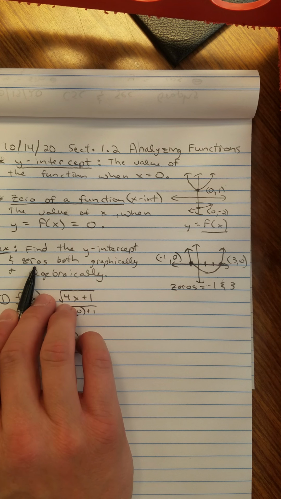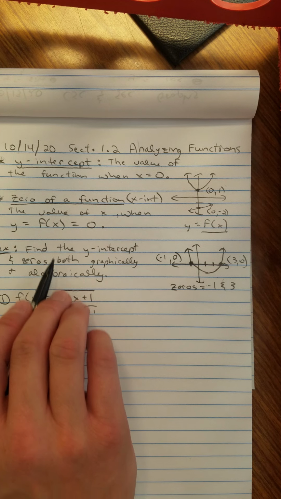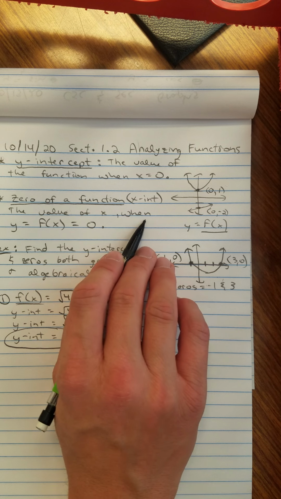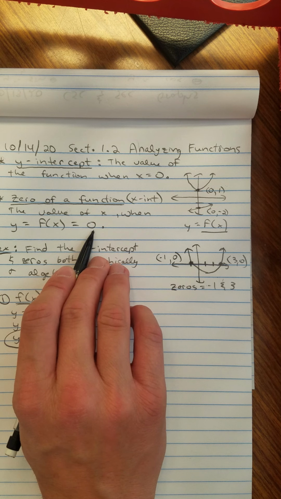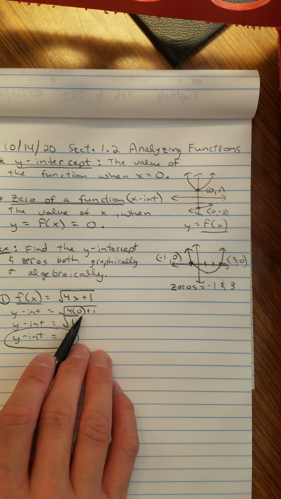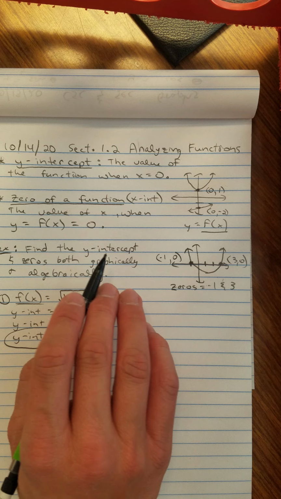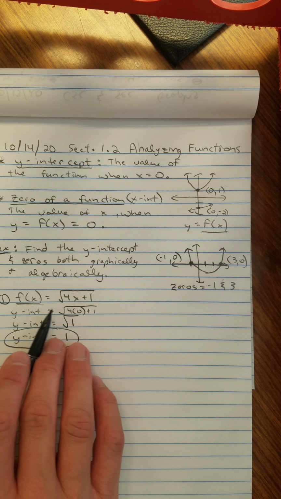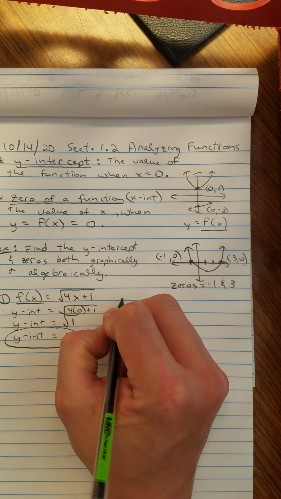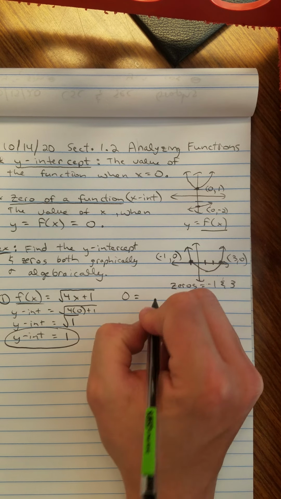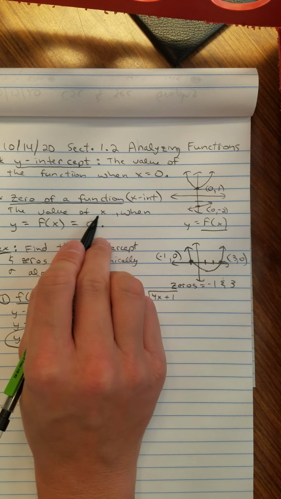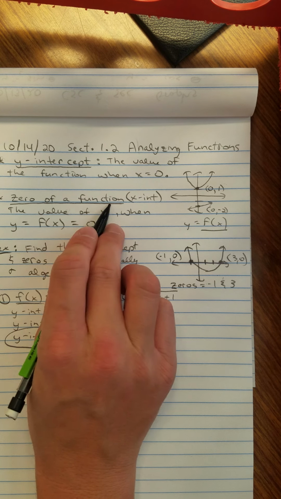Now, how do we find the zeros algebraically? Well, think about it. To find the zero of a function, it is the value of x when the function's value is 0, meaning y is 0. So, to find the y-intercept, we plug in 0 for x. To find the x-intercept, or the 0, we simply plug in 0 for y or f of x. So when I take this function and I plug in 0 for f of x, if I am able to successfully solve for the x value, I will have the 0 of the function.